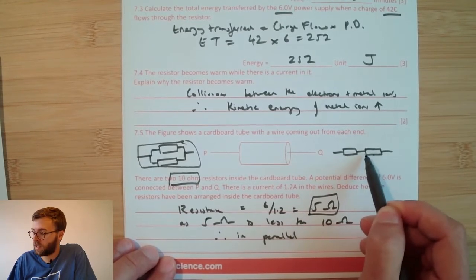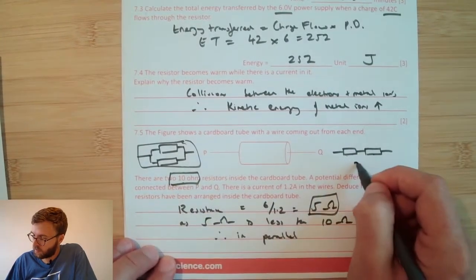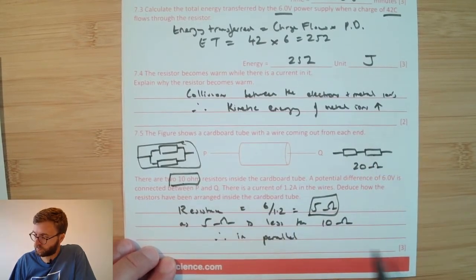If the resistors were connected in series, then it would be the total of the 10 and 10, which would be 20 ohms. So therefore we know it must be in parallel.